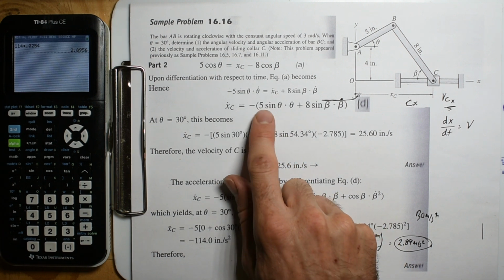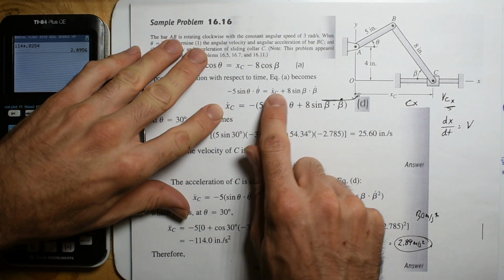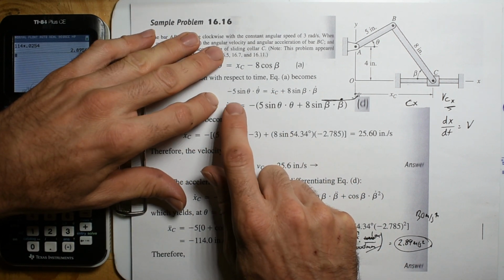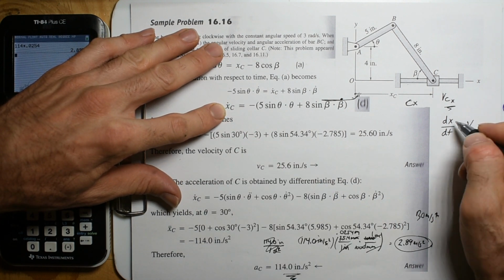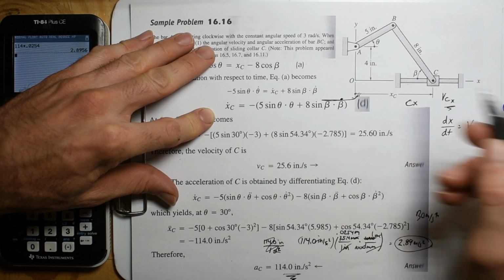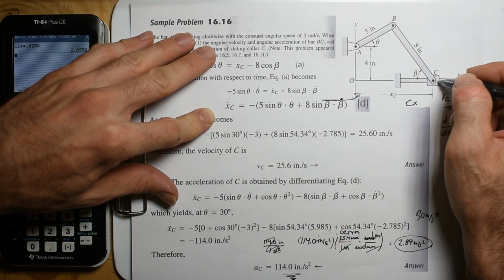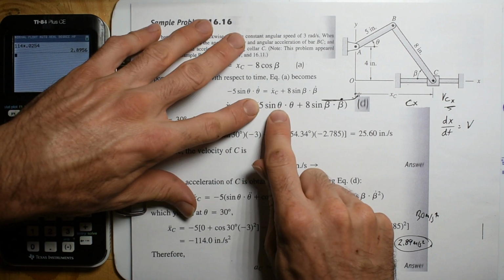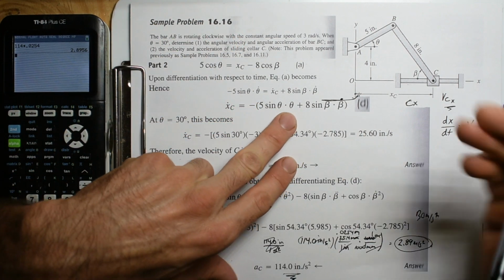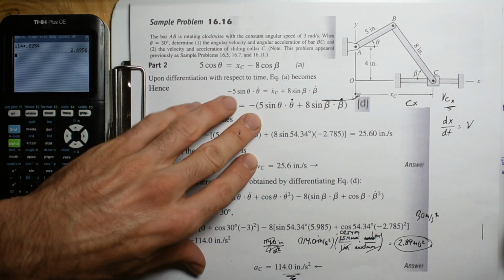So did we do anything? So we rearranged this equation for change in x of c, which is the velocity in the x direction of point C, and 30 degrees. I erased this. This is d theta.